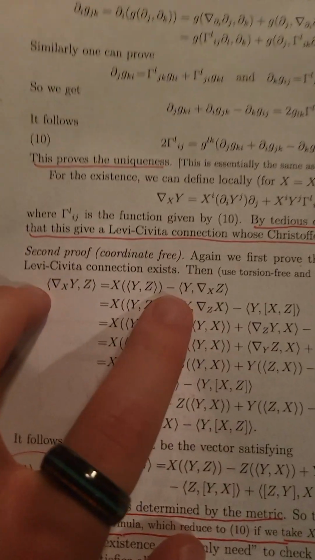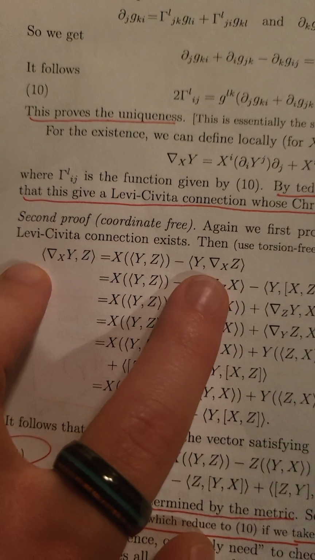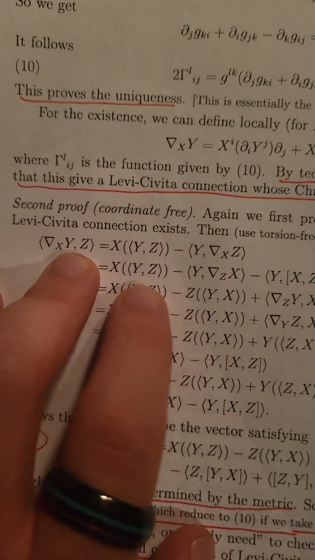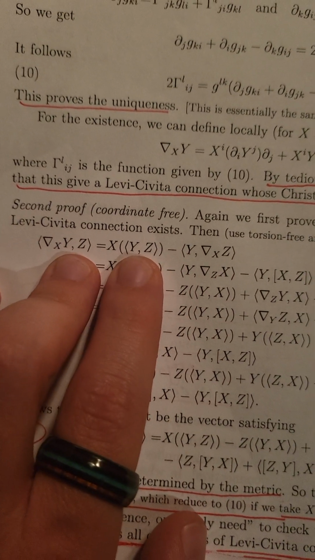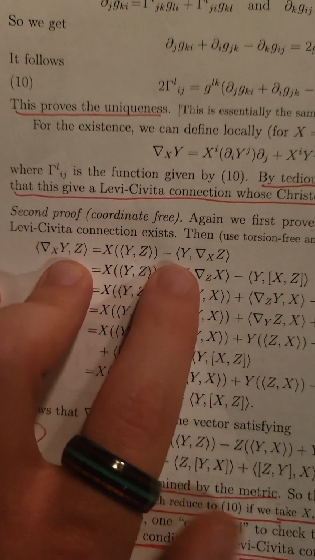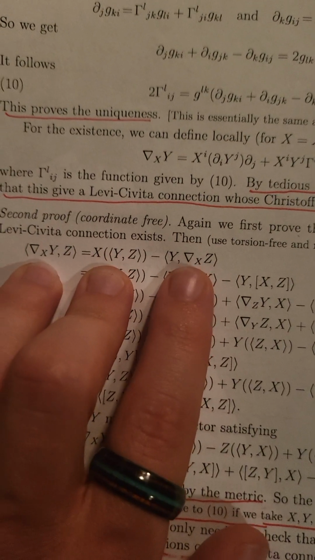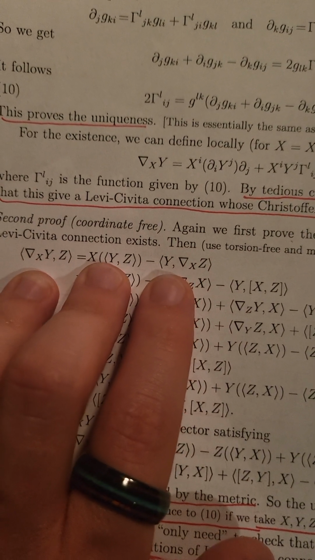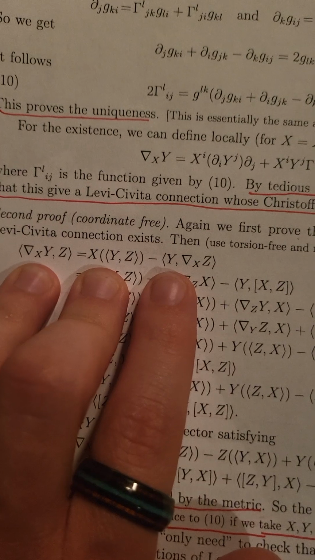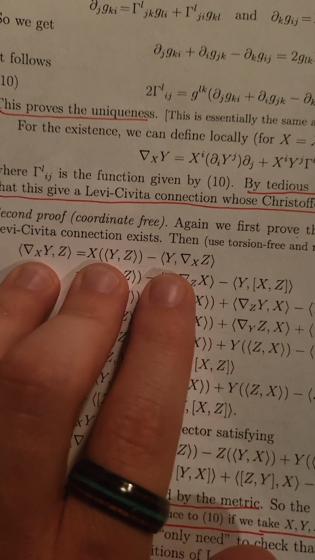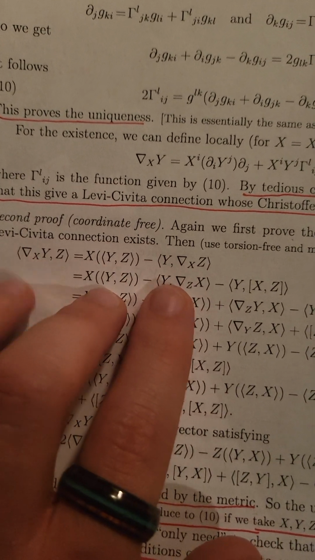in this first, let's just do two lines. So this first line, where we have ⟨∇_X Y, Z⟩ equal to X⟨Y, Z⟩ minus ⟨Y, ∇_X Z⟩. This is just metric compatibility of the Levi-Civita connection with the inner product.